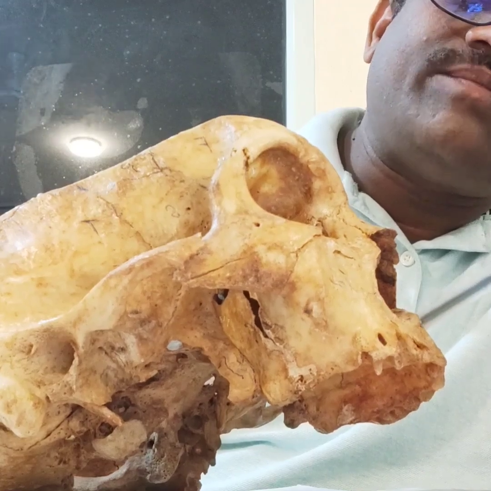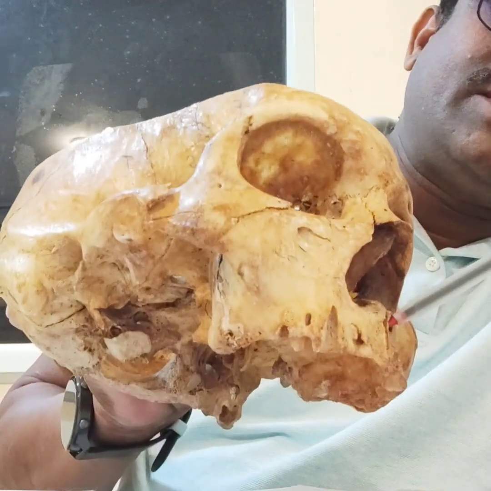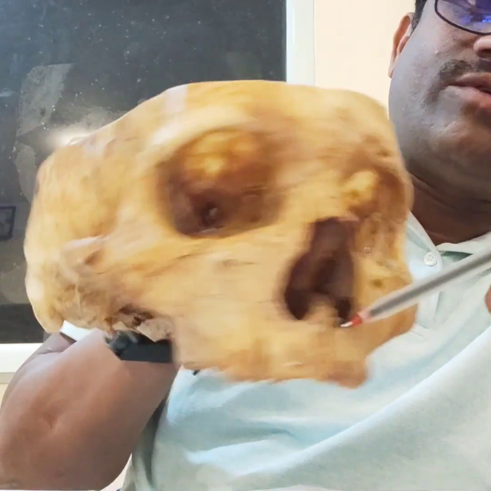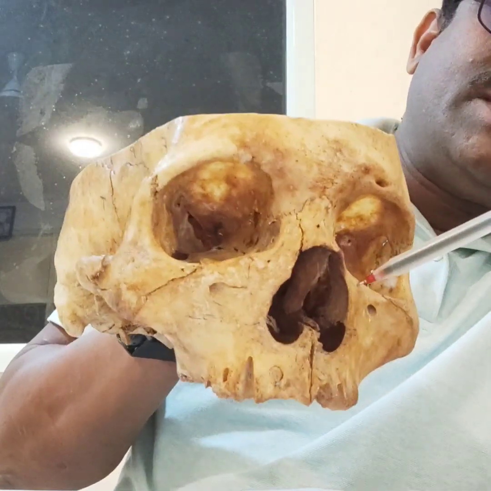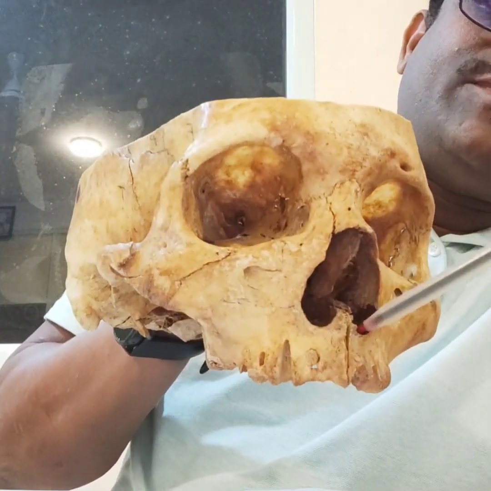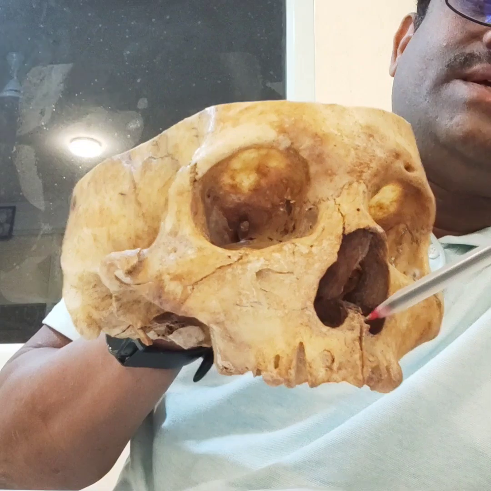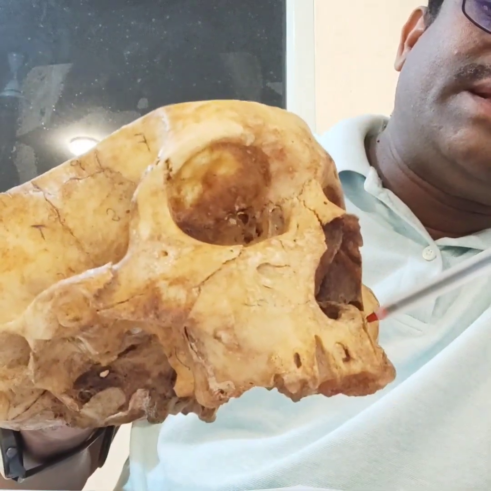That is the nasal spine. This is the nasal spine area. You have to perforate the nasal floor here. Can you see? Usually the implants in the X-ray will be visible here. This is perforating the nasal floor.